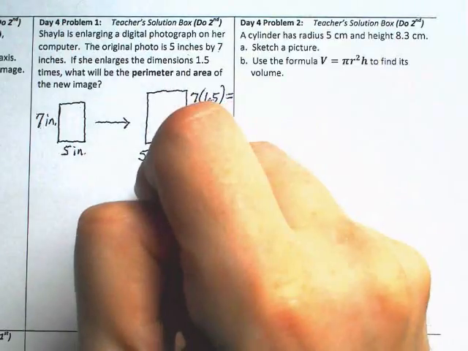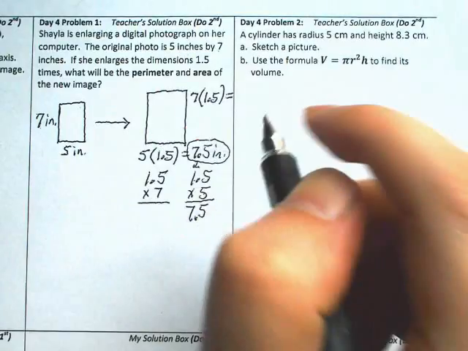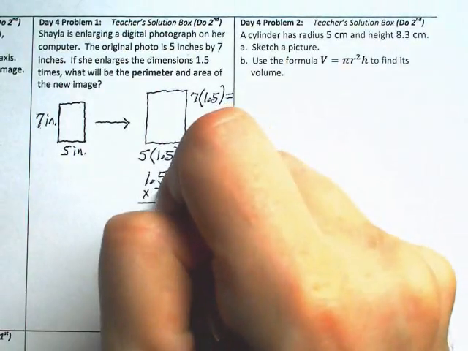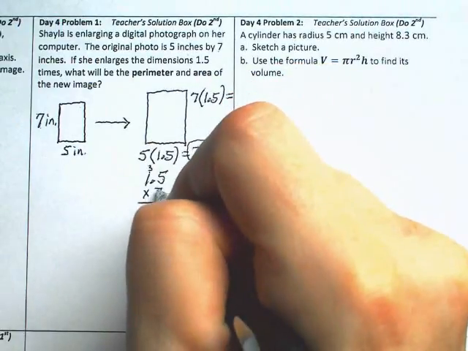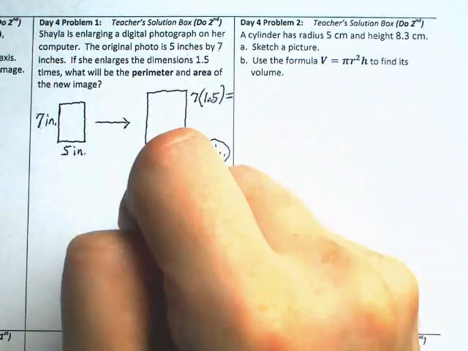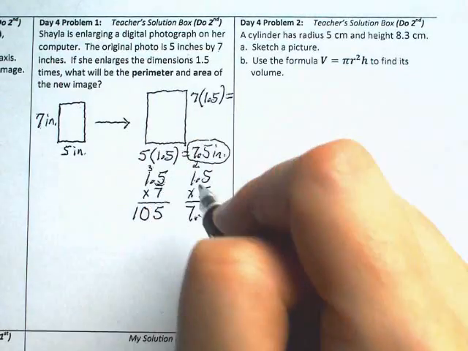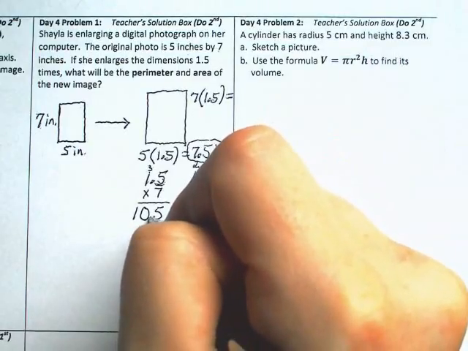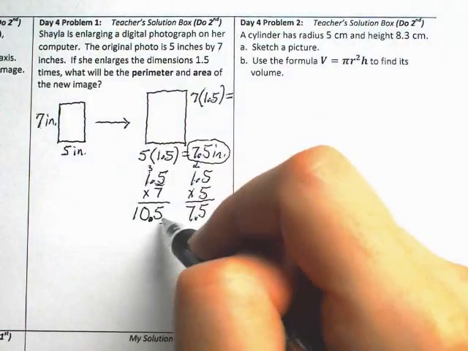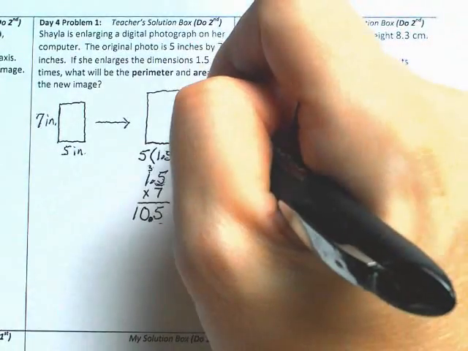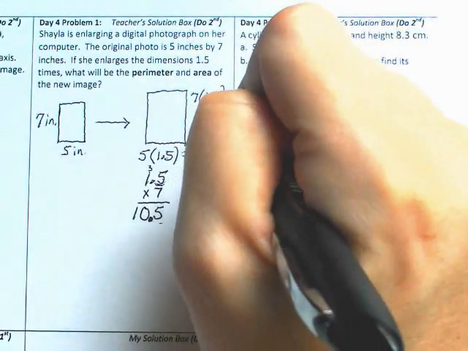So how about a little scrap work again? 1.5 times 7. Let's figure out what this is. 5 times 7 is 35. Carry the 3. And 1 times 7 is 7, plus the 3 is 10. And once again, there was one number to the right of the decimal point. So in the answer, let's put the dot right here. So there's one number to the right of the decimal point, and that is 10.5. So the height of the new photograph is 10.5 inches.